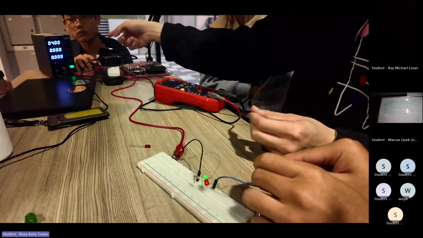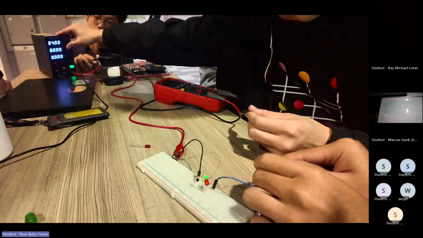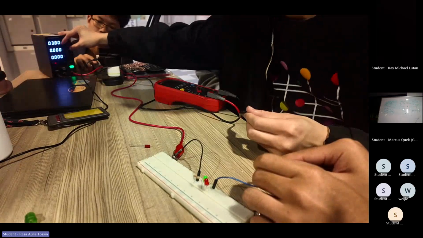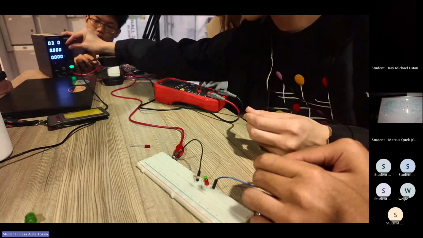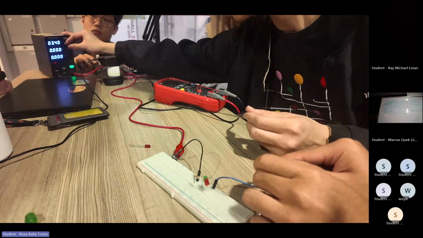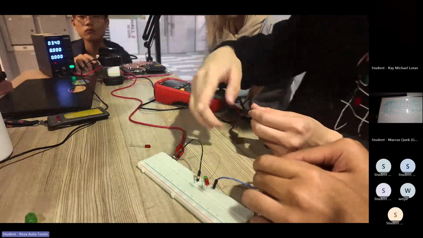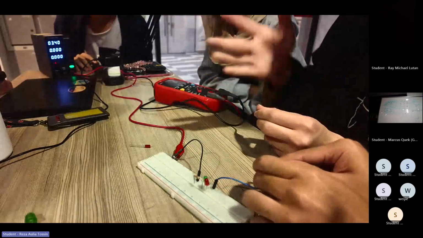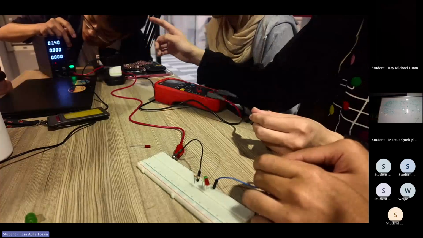So you can see as you approach, put it at 3.8. Now it's very little. And see, if I go even lower, it's gone already. So right now there's zero current, because this is not enough to overcome the forward voltage. That's the thing about diodes. That's the graph.